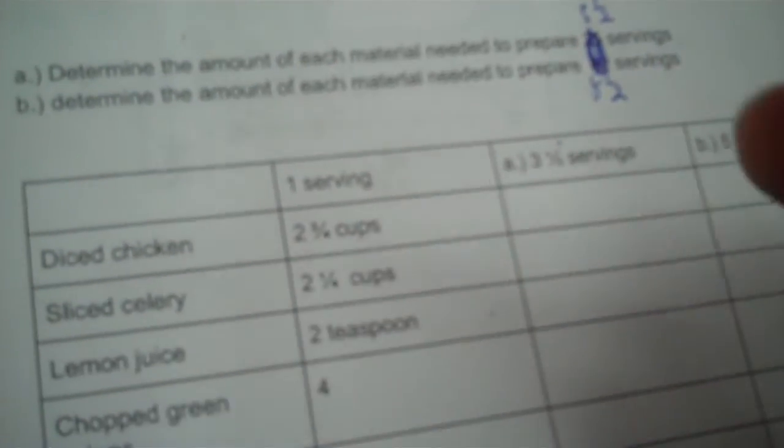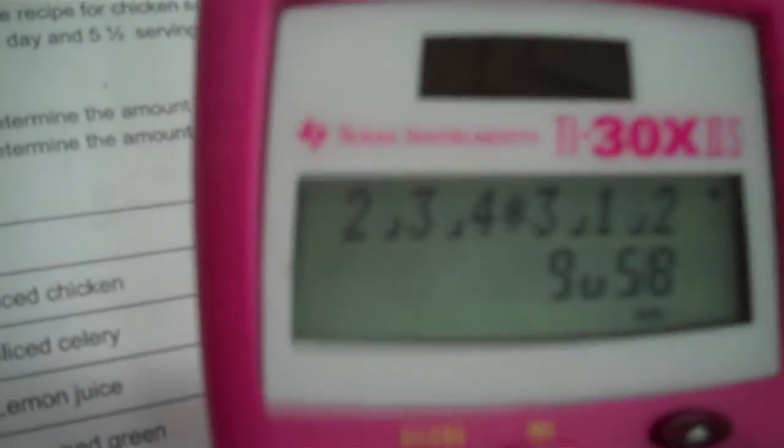So if 1 serving is 2 3/4, for 3.5 servings I just need to multiply. If you know the quantity of 1, and you have more than 1 of that quantity, you can just multiply. 2 3/4 times 3 1/2 is 9 5/8. And then 2 3/4 times 5 1/2.